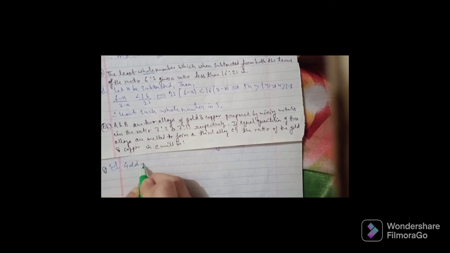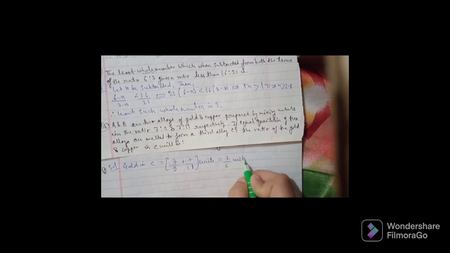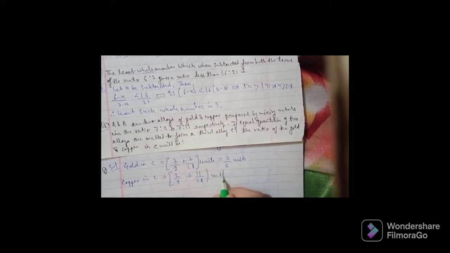Gold in C equals 7/9 plus 7/18 units, which equals 7/6 units. And copper in C equals 2/9 plus 11/18 units, which equals 5/6 units.